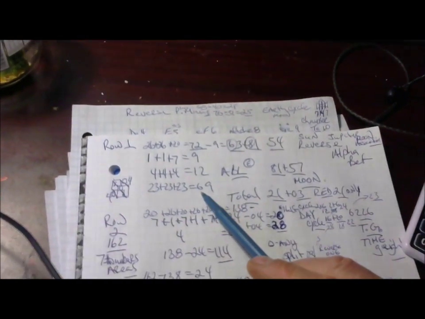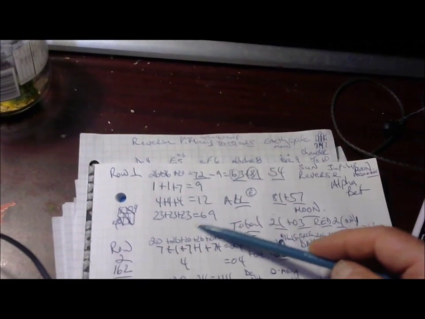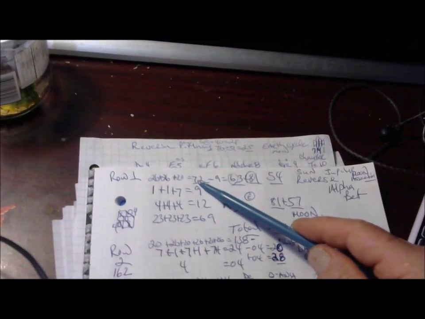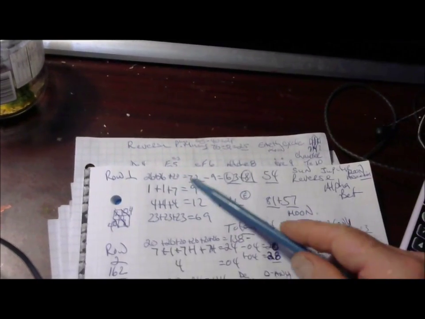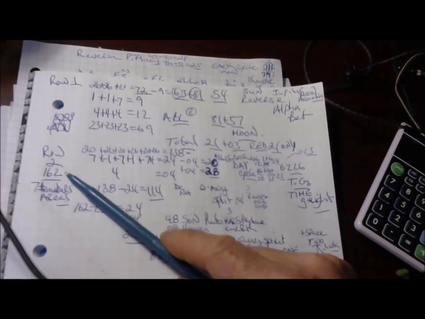Anyways, we're going to run down this. This one is 69, okay, from this. This one difference, okay, was 72. The difference is also 3, okay. 6 times 9 is 54, the sun. 9 times 9 is 81. This is 1 level inside. Okay, this is your clock. Creates the moon. This is your row number 2.